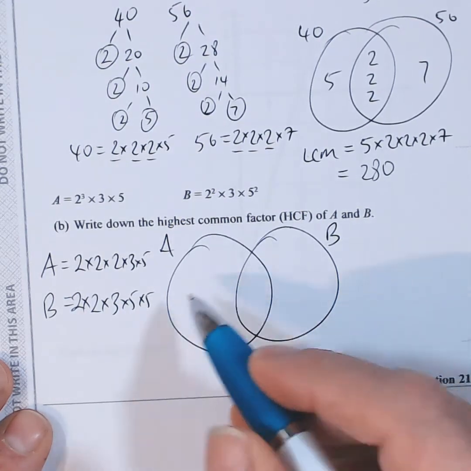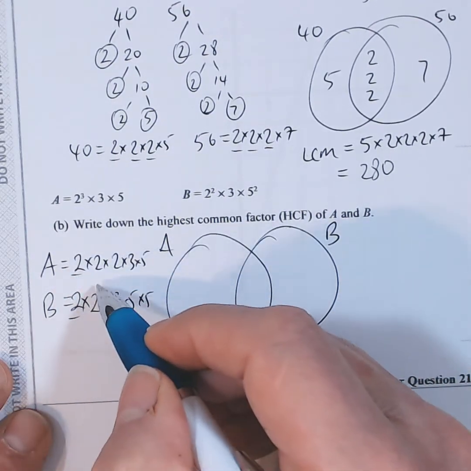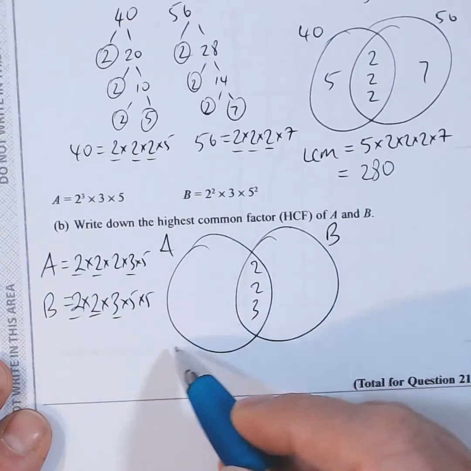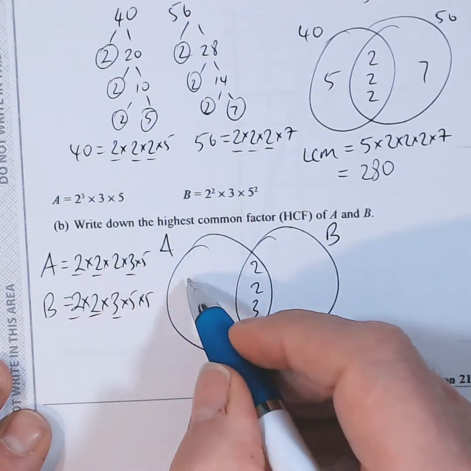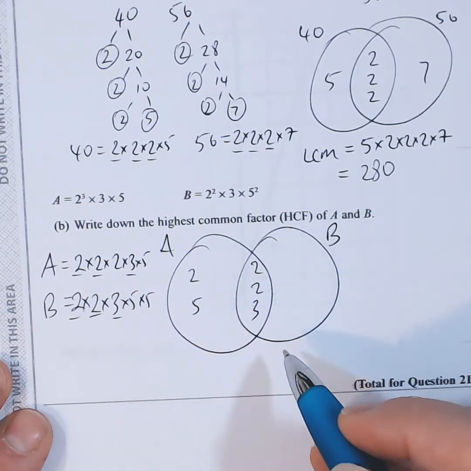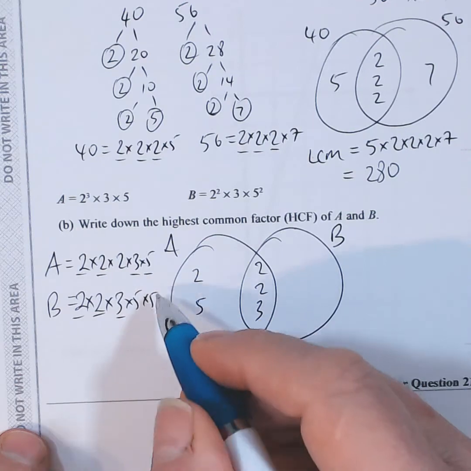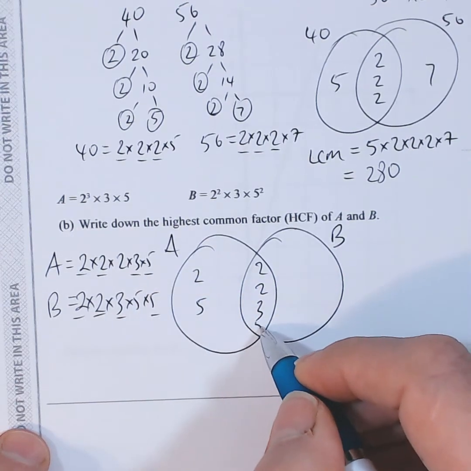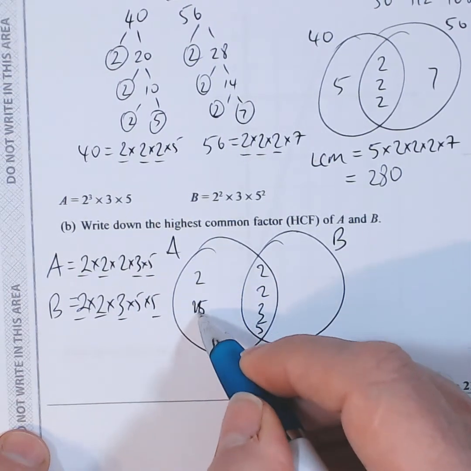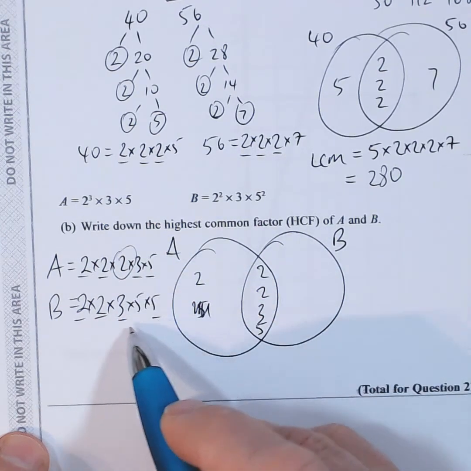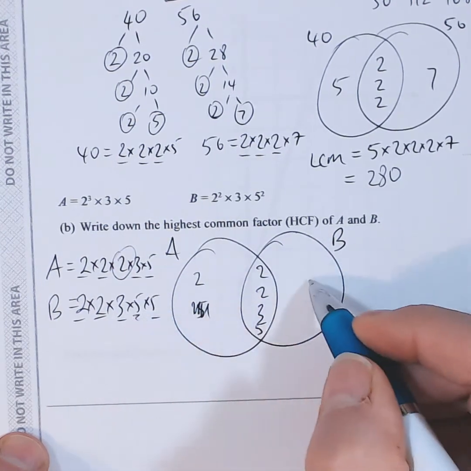Okay, so in the middle you put down what's the same. So we've got a 2 and a 2, a 2 and a 2, a 3 and a 3. So 2, 2 and a 3. And on the outside we'd be putting 2 and 5 for this one. Actually we've got a 5 the same, haven't we, as well? Okay, so we put a 5 in there. So we've used that 5, so there's only a 2 left. And from this list we've used the 2, 2, 3 and 5, so there's only a 5 left.